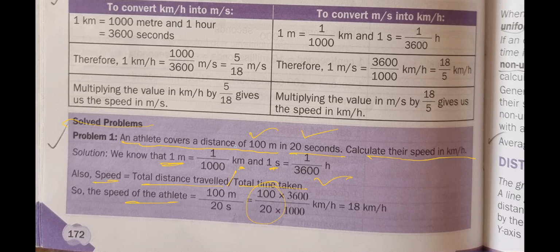So here the unit 1 upon 1000 upon 1 upon 3600 is reversible, so we just take the inverse of the units. In kilometer per hour we can find, after cutting, 18 kilometer per hour.